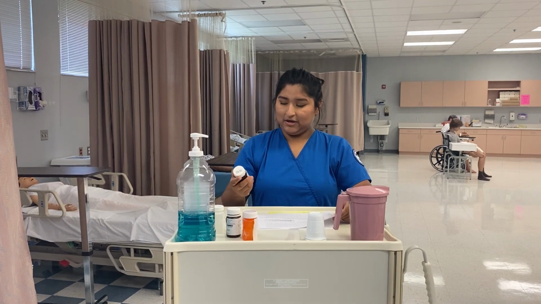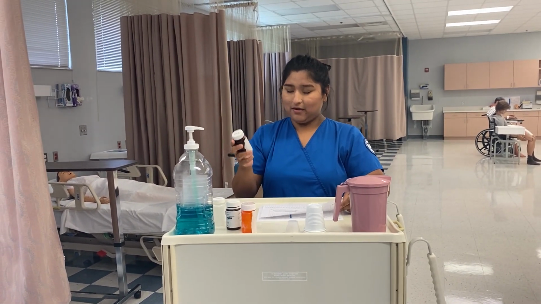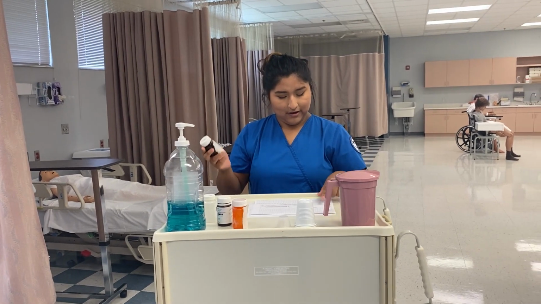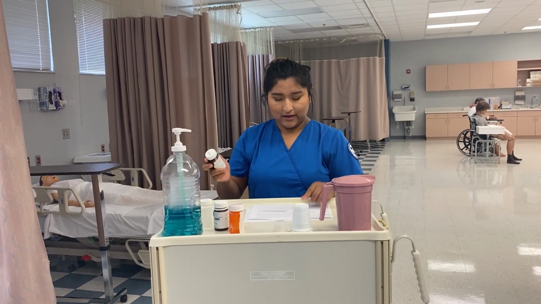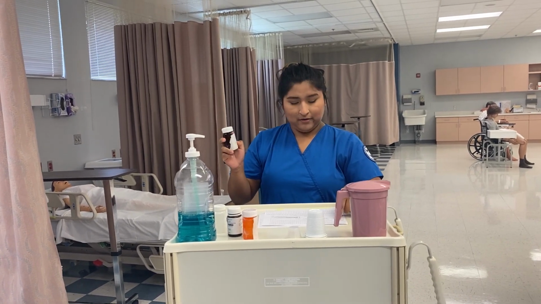And the next medication I have is Valium. I have Valium on hand for Joanne Smith. I have Joanne Smith right here. I see that's her name, and her date of birth is correct. I also want to look at the medication name.